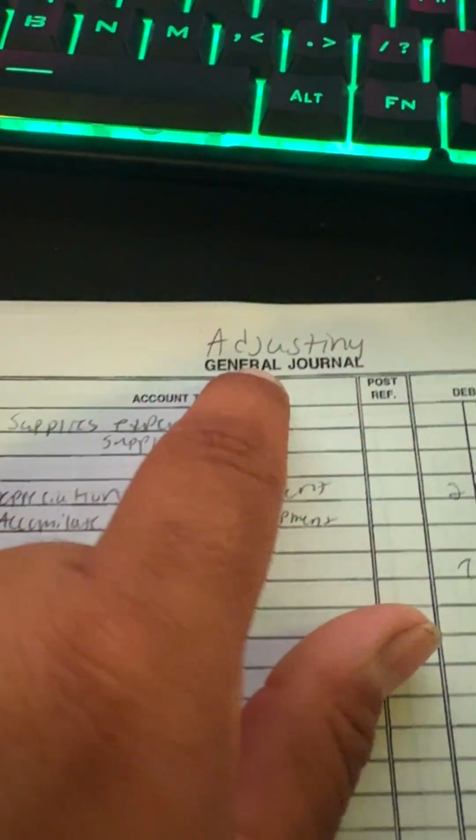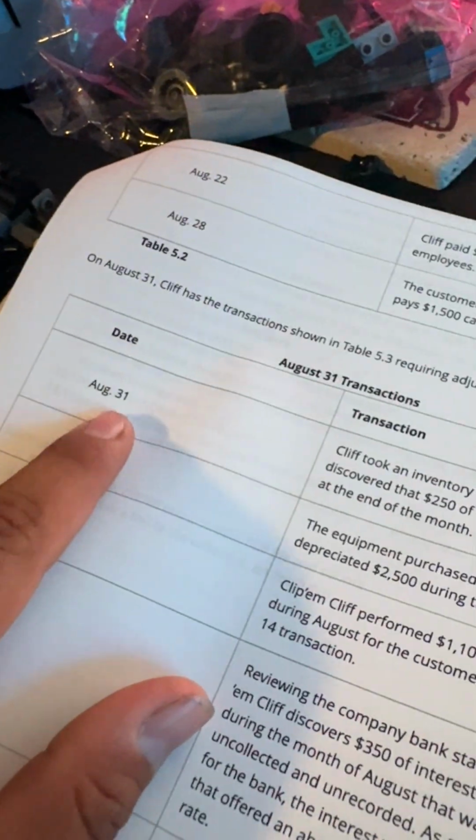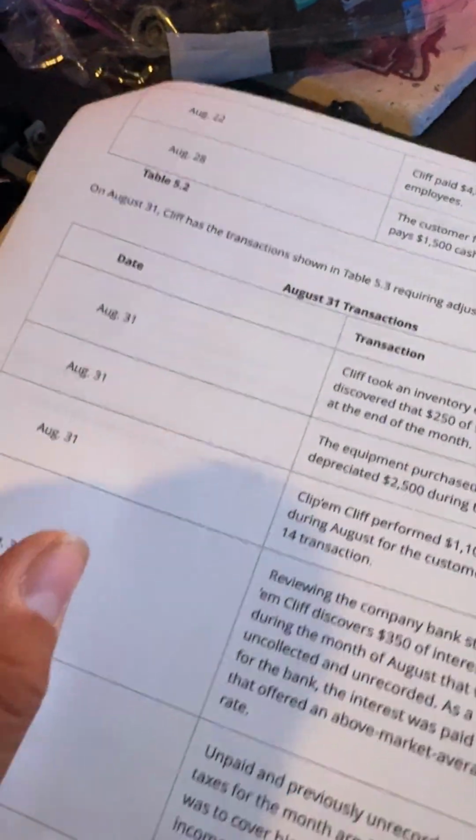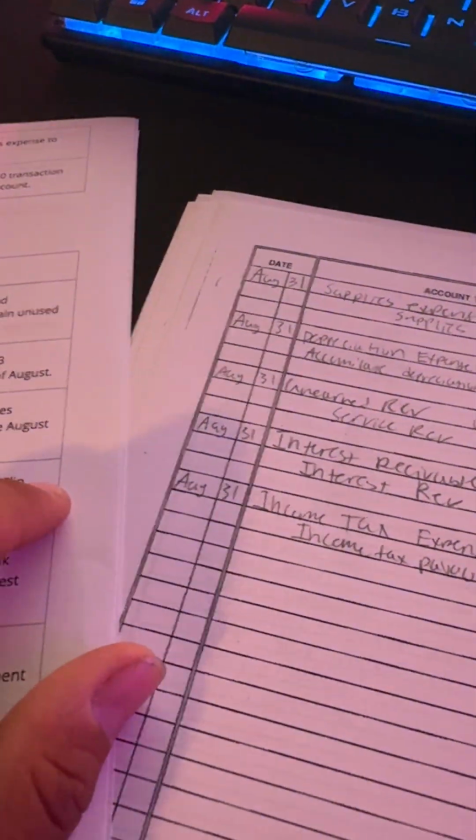So for your adjusting entries, what you do is you get a new general journal page, and you can label it adjusting on top. And all of these will be at the end of the month for August 31st. So you will have new general journal entries that you would have to put.